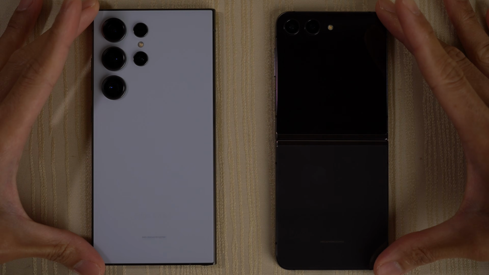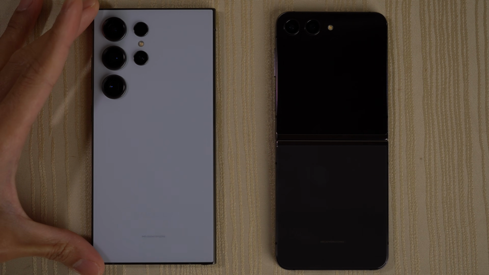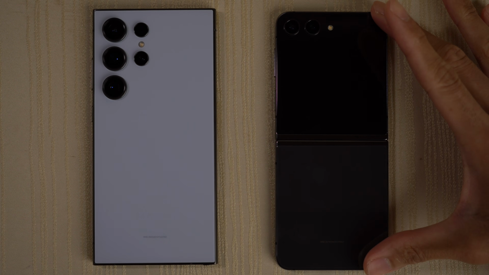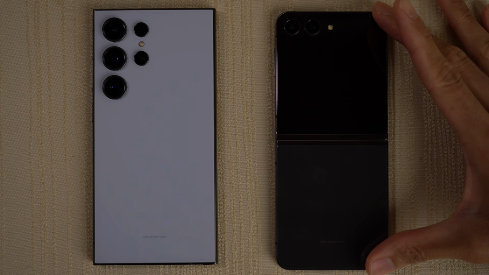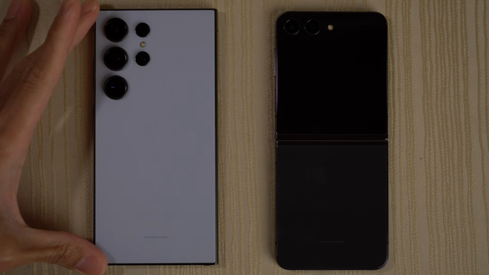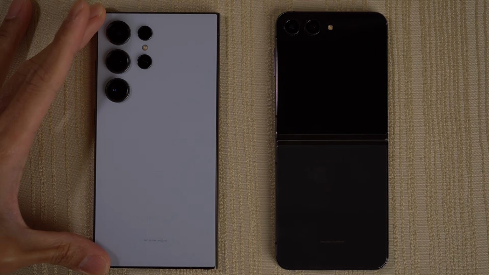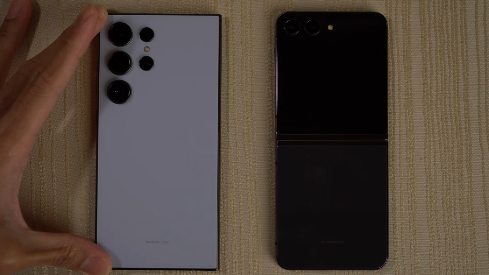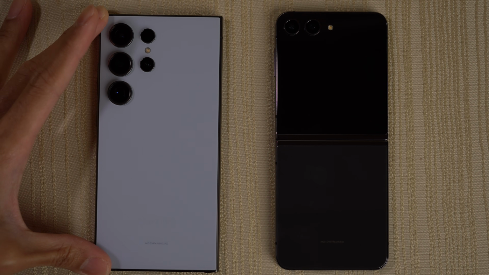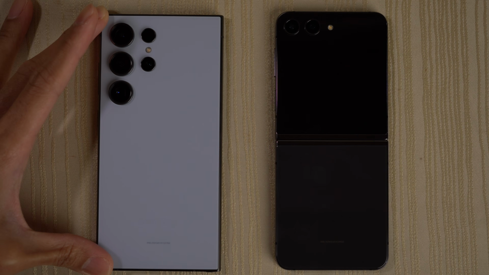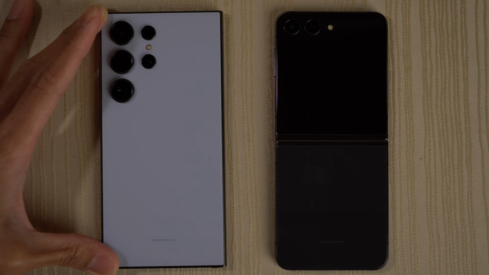This is a speed test between the Samsung Galaxy S24 Ultra versus the Samsung Galaxy Z Flip 5. Now the Samsung Galaxy S24 Ultra has the Snapdragon 8 Gen 3 for Galaxy chip, a 4nm chipset, with the Adreno 750. It has 12 gigs of RAM on UFS 4.0, and it's on Android 14 and One UI 6.1.